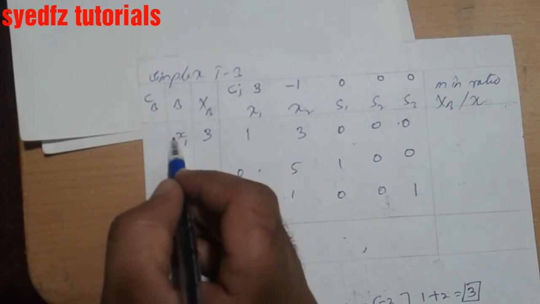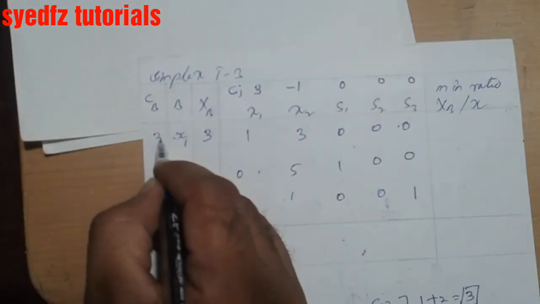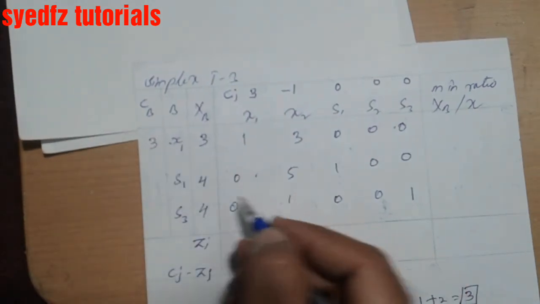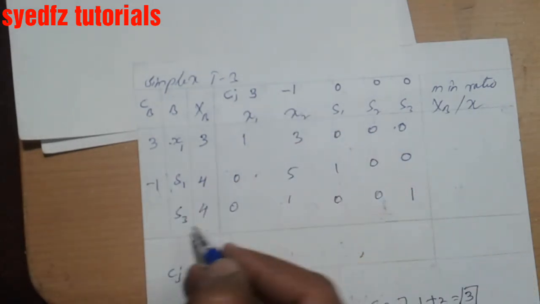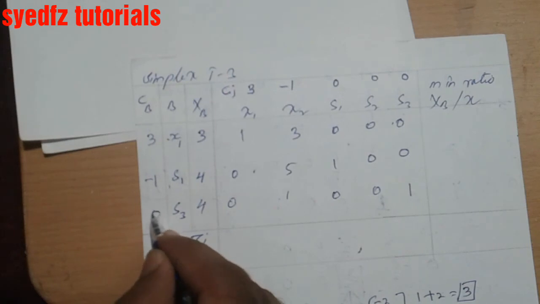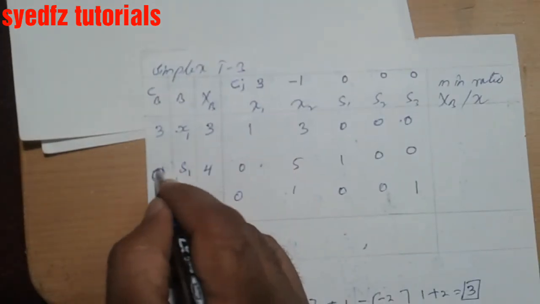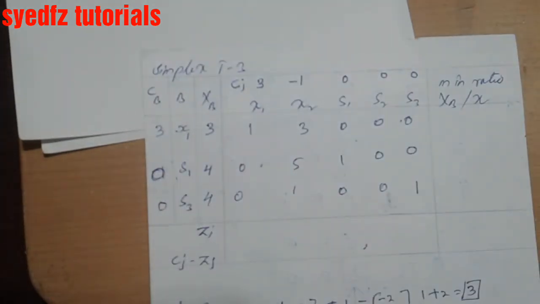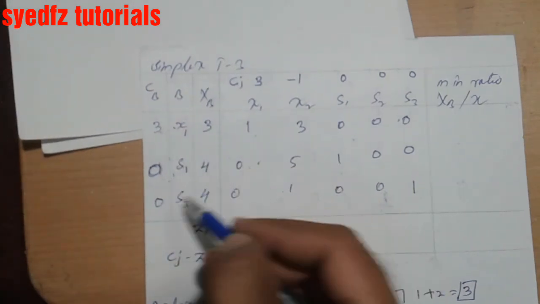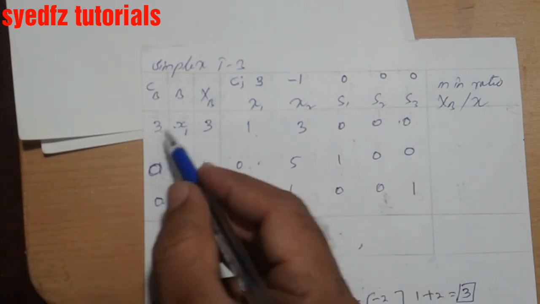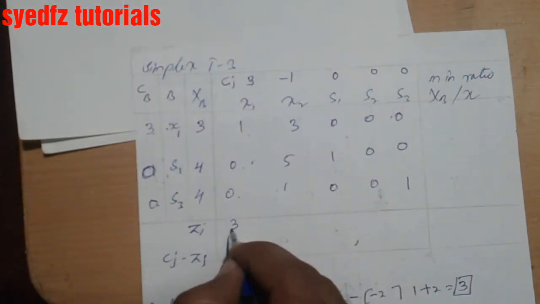What is x1? The contribution of the basic variables: 3 for x2, minus 1 for s1, and for s3, sorry, s1, it is 0. Now calculate 3 into 1, 3, 0 into 0, 0, 0 into 0, 0. So only 3 into 1 is there, so take 3.